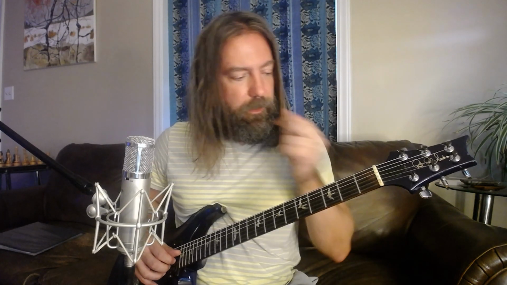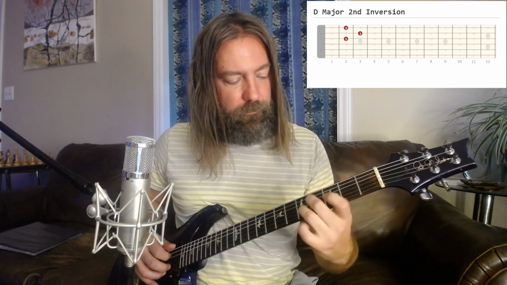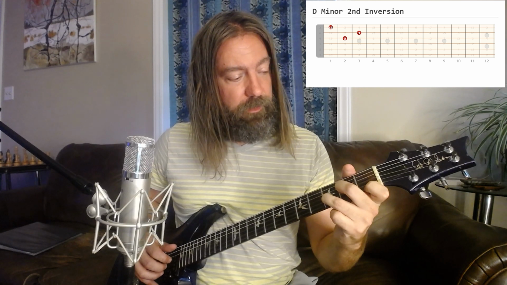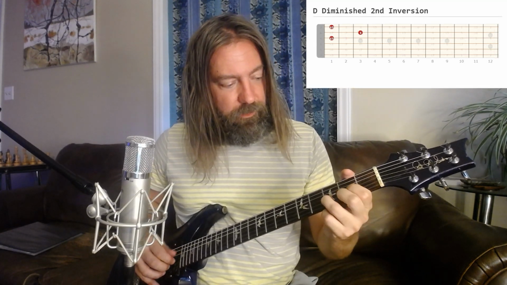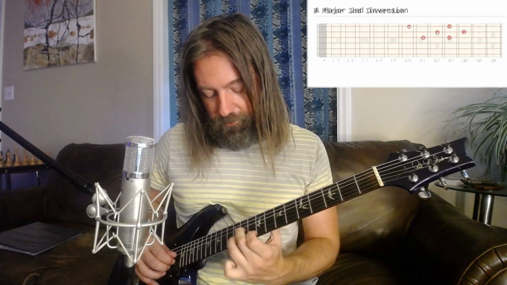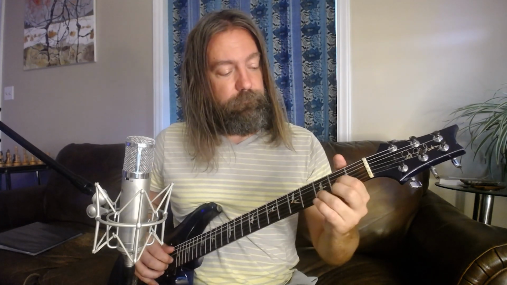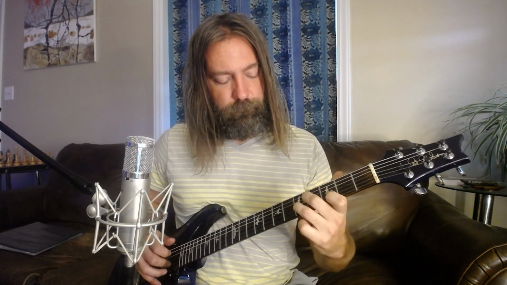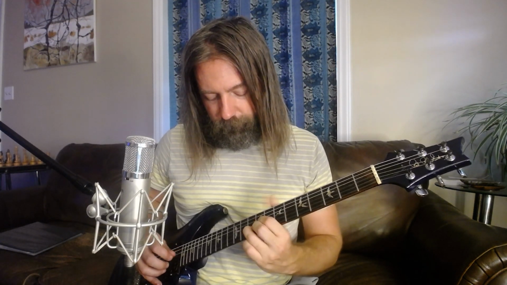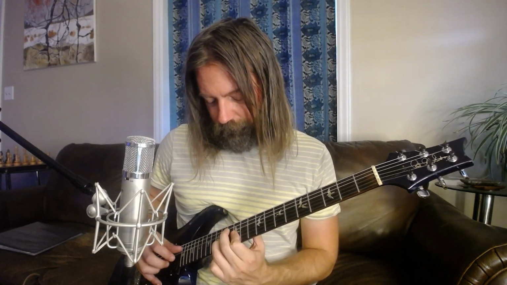Second inversion, this time the root note's in the middle. Okay. So here's our major, minor, and then our diminished. Okay. So major, minor, minor, major, major, minor, diminished, major. And so now you've got the same kind of thing I was doing with the E. And making it kind of musical.